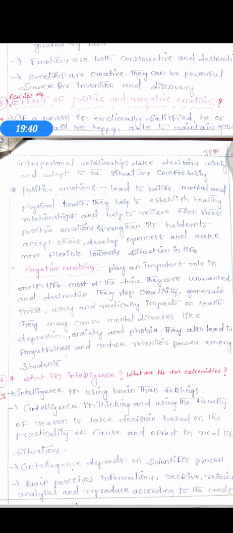So now we are discussing the effects of positive emotions and negative emotions. The first one is positive emotions. The positive emotions lead to better mental and physical health. They help to establish healthy relationships and help to relieve from stress. It means they lead to healthy social interactions. They also relieve one from stress.